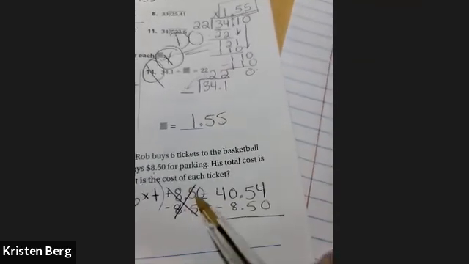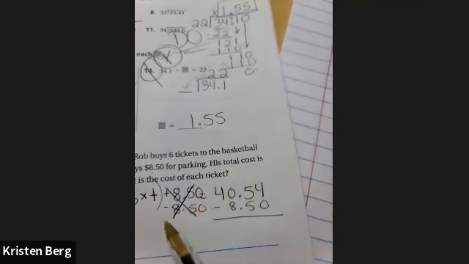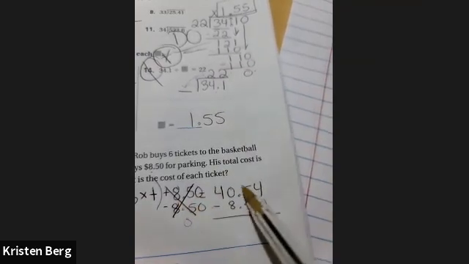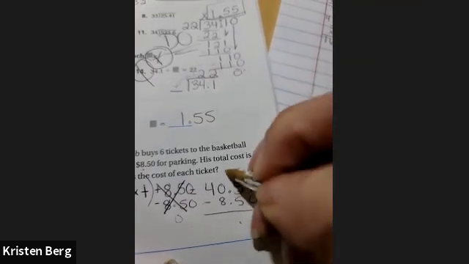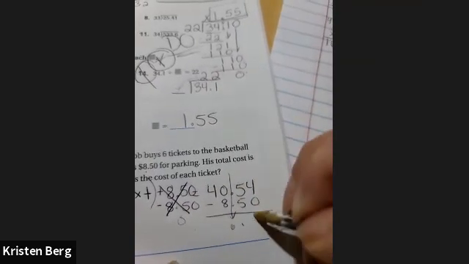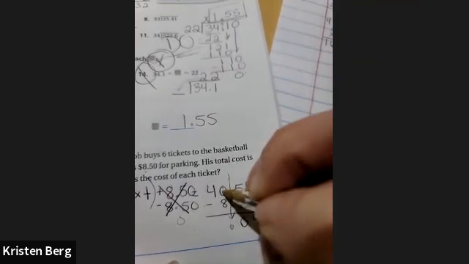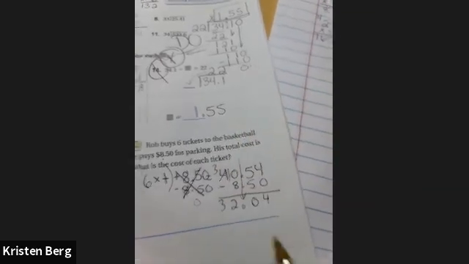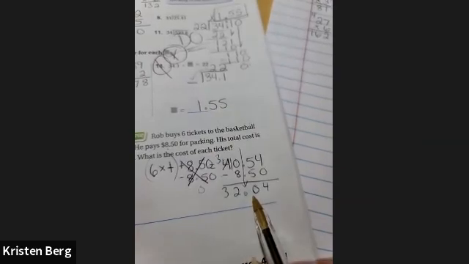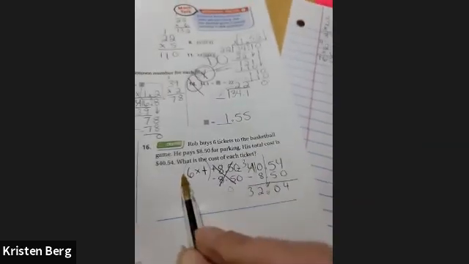So when you do 850 minus 850, that comes out to be 0 now. So then we're going to put down over here, subtract that off, bring down your decimal. This would be a 4 and a 0. Then 0 minus 8, you can't do that. So this is 10 minus 8 is 2, and then 3. So therefore, $32.04 are left for that 6 tickets.